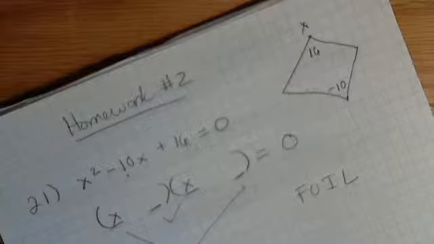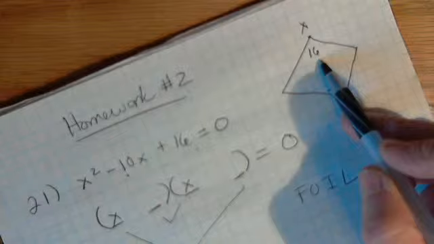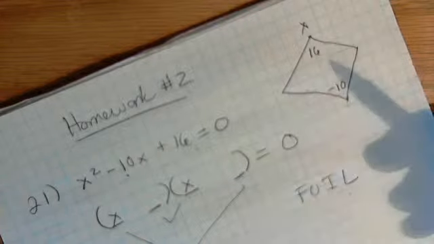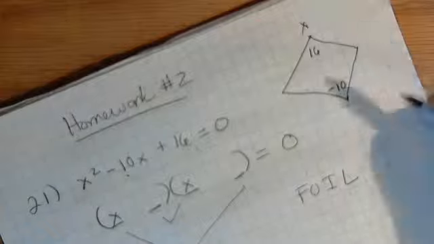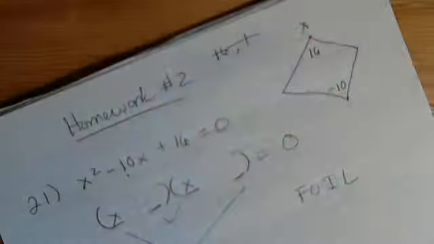Well, let's see, 16 and 1. Is there any way I'm going to combine either a positive or a negative 16 or a positive or a negative 1 to get 10? I don't think so. 16 minus 1 is 15. Negative or positive 15, not going to work. Let's try another factor pair. 16 and 1 didn't work. Let's try 8 and 2.